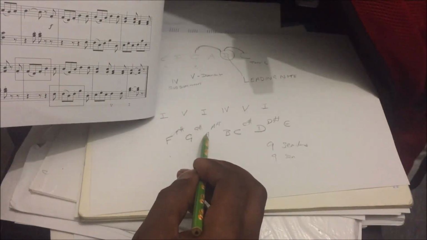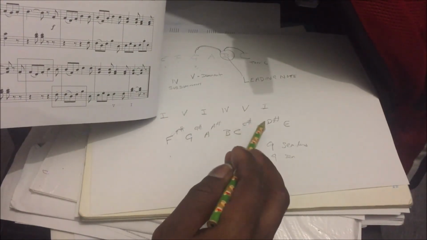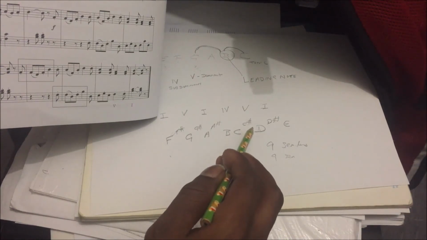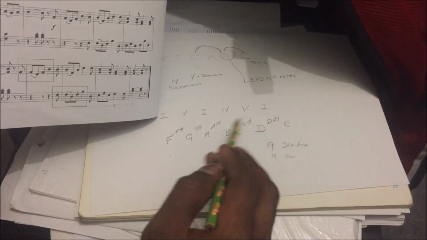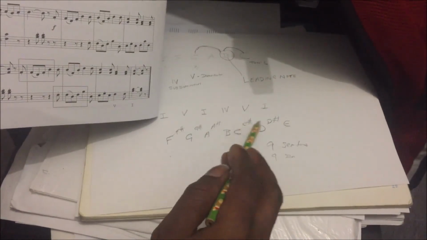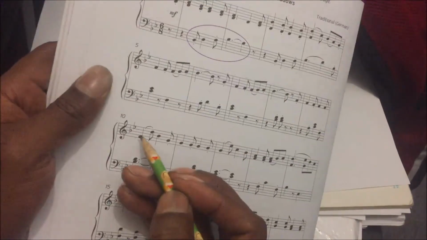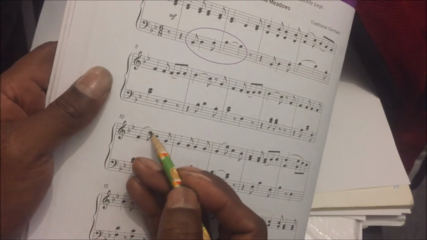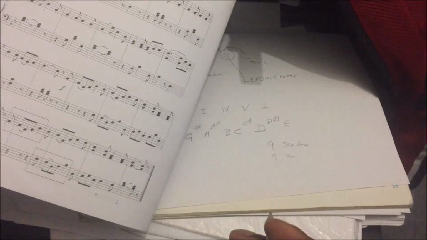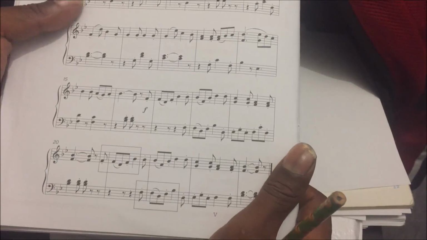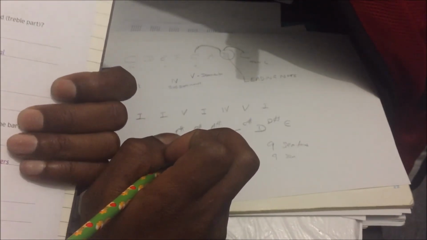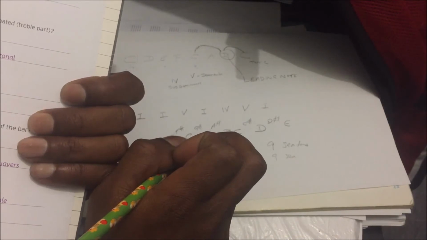So 1, 2, 3, 4, 5, 6, 7, 8. They're different. So this is 9 semitones. This is 8 semitones. So this is actually not a real sequence, it's a tonal sequence. Now, think about the mistake that I made, and then see how you had to correct these mistakes.